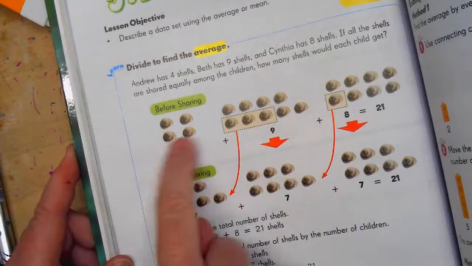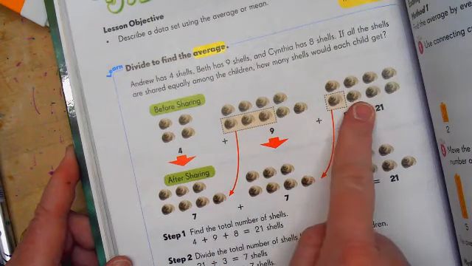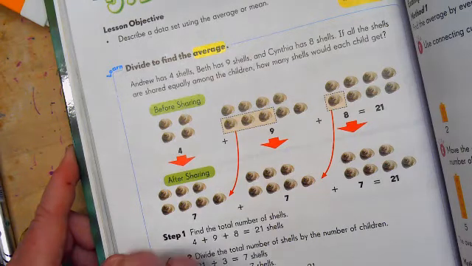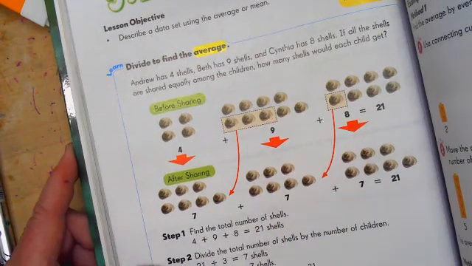So Andrew has 4 shells. Beth has 9. Cynthia has 8 shells altogether. And if all the shells are shared equally with the children, how many shells would each child get?